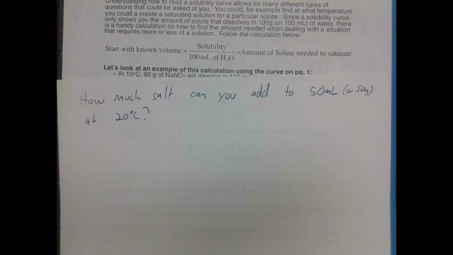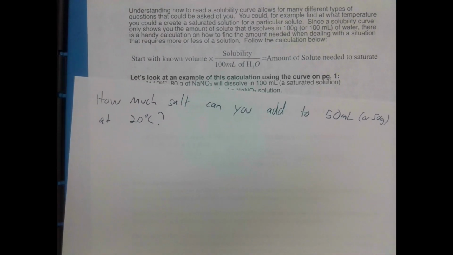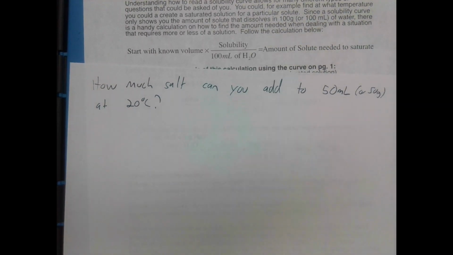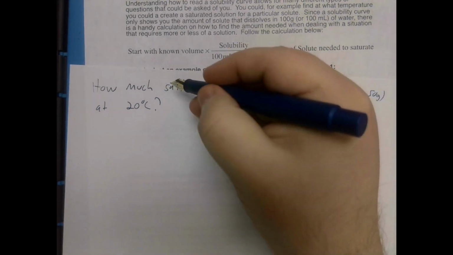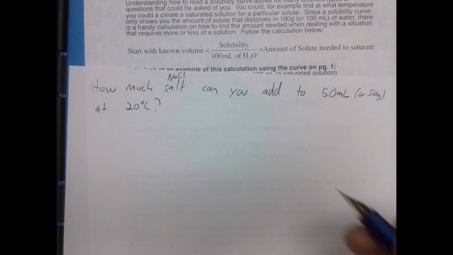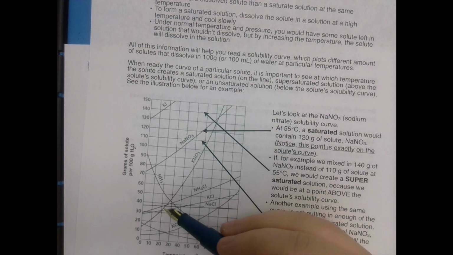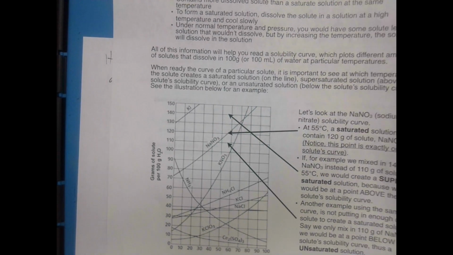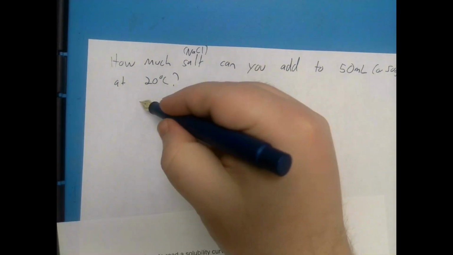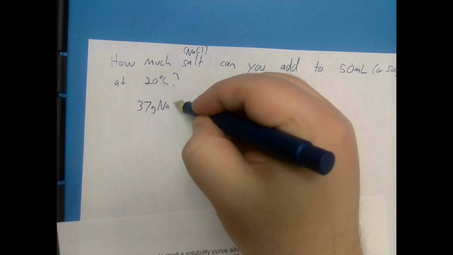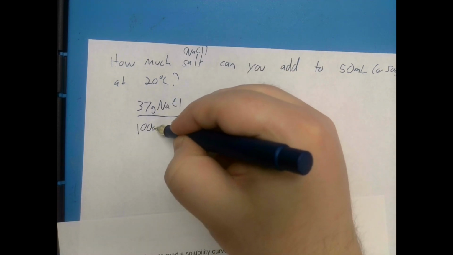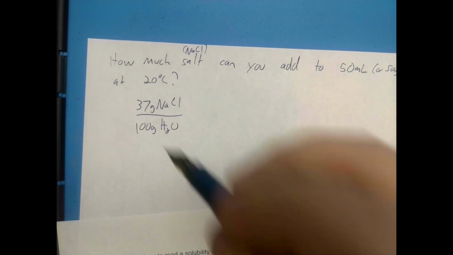So I showed y'all the cross multiply technique. So first we need to figure out what the solubility of salt, which is NaCl, is at room temperature, 20 degrees Celsius. Looking at the curve, we go to 20 degrees Celsius. We see NaCl is about 37. So that means it's 37 grams NaCl per 100 grams of water, or 100 milliliters of water.